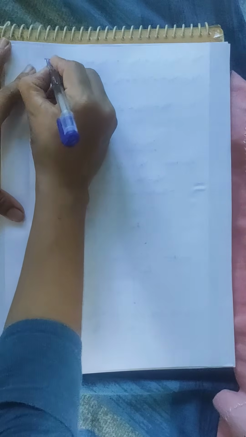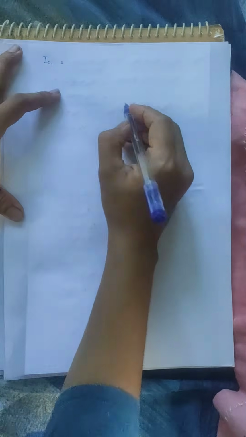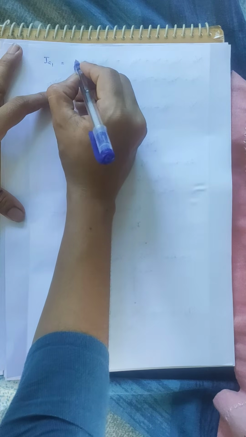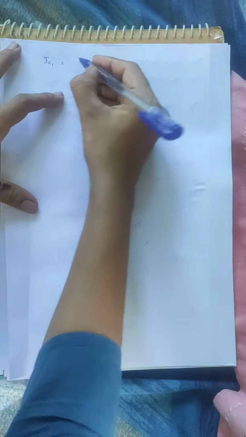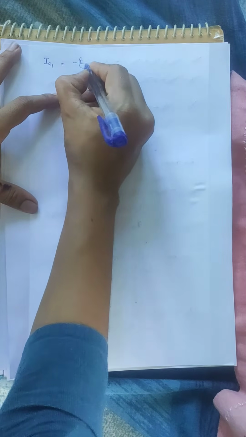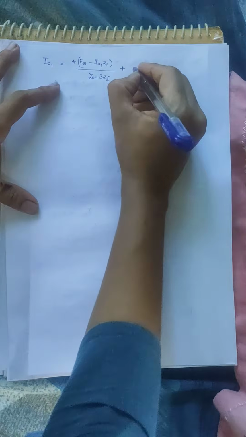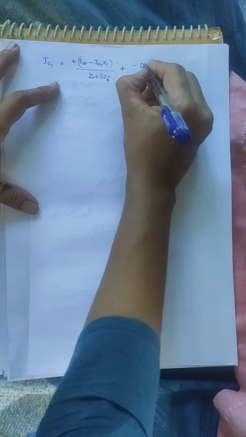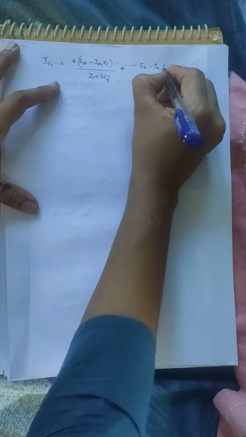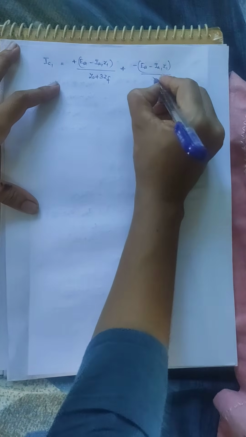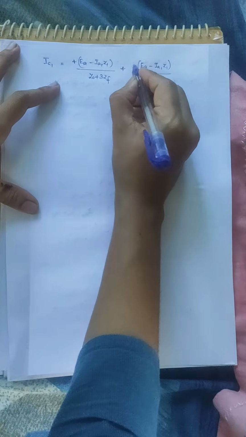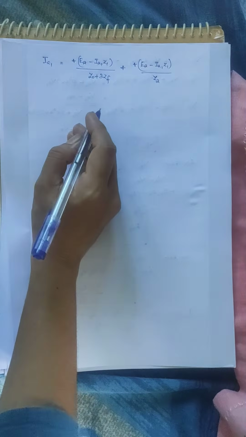So, IA1 is equal to minus of IA0. We got IA0 as minus of EA minus IA1 Z1 divided by Z0 plus 3 ZF. So IA1 is minus of IA0, so it will become plus, minus IA2. IA2 is minus EA minus IA1 Z1 divided by Z2. So minus of IA2 becomes plus. So this is the expression for IA1.